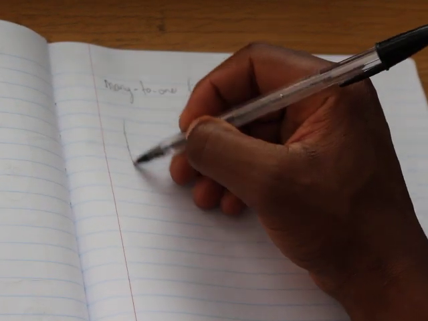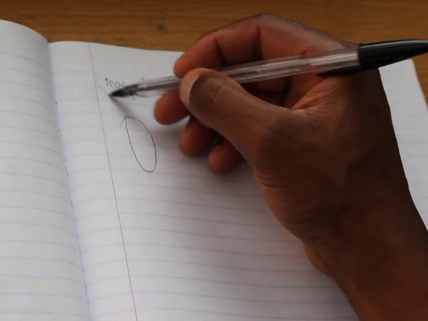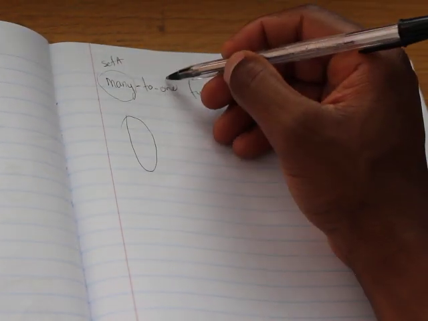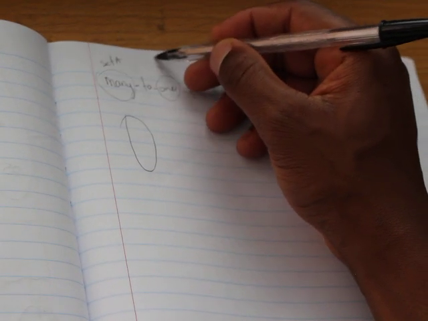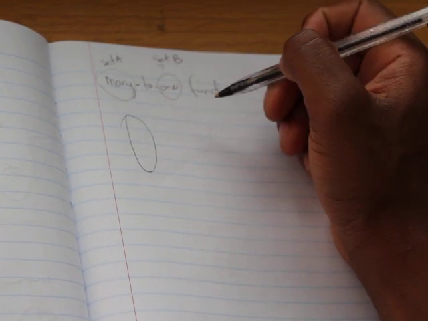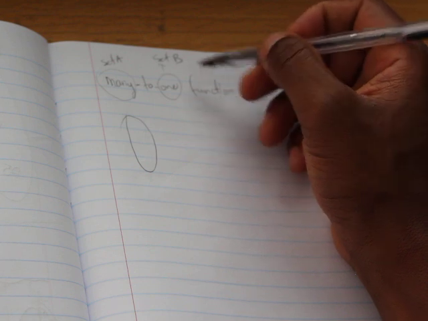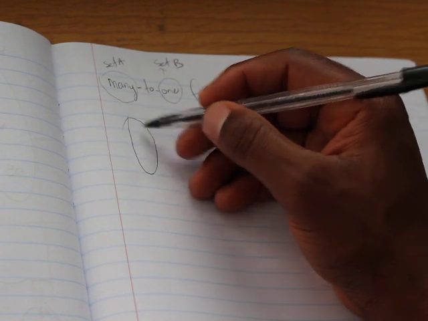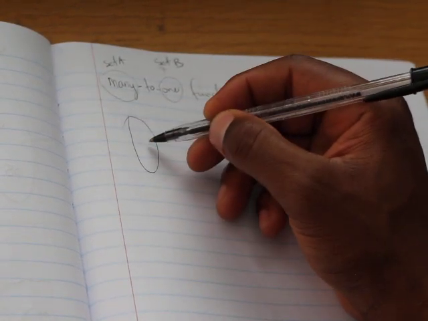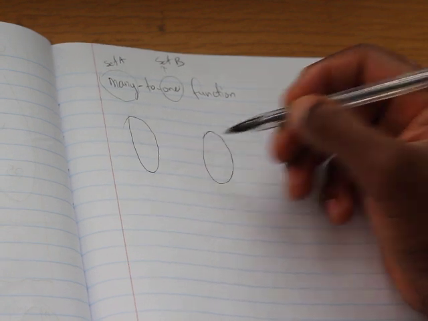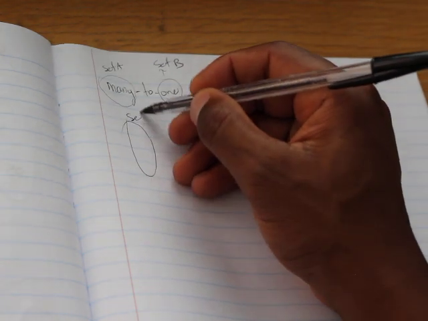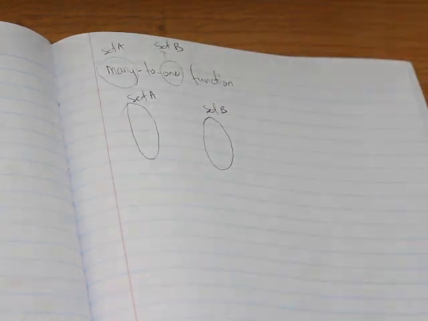Many elements in the set A. So this one refers to the first set, set A, and this one refers to set B. So many elements in this set are linked to only one element in this set, which is set B. This is set A.